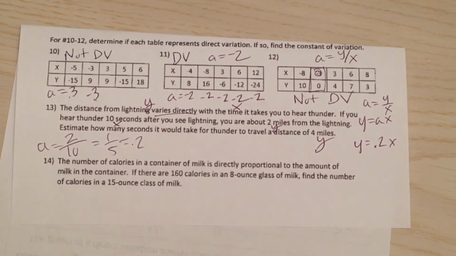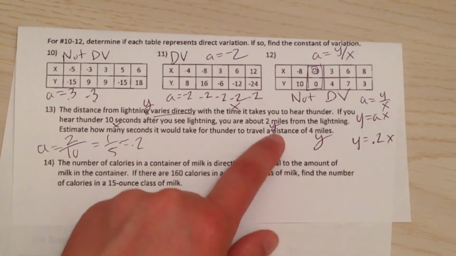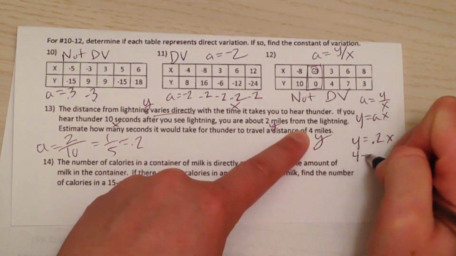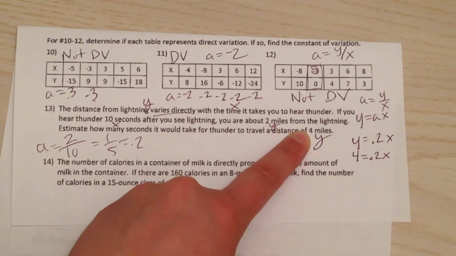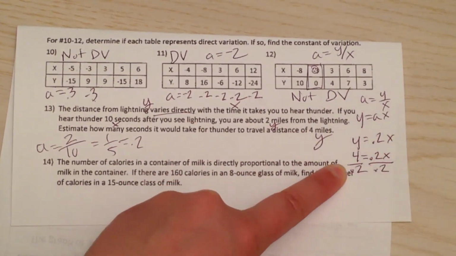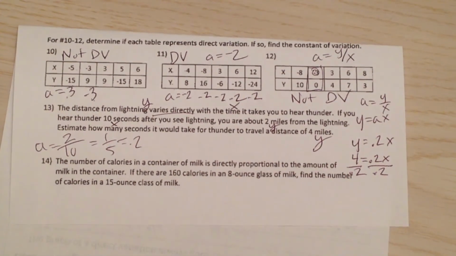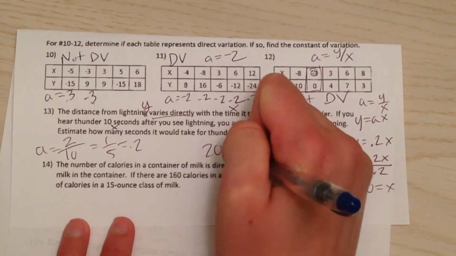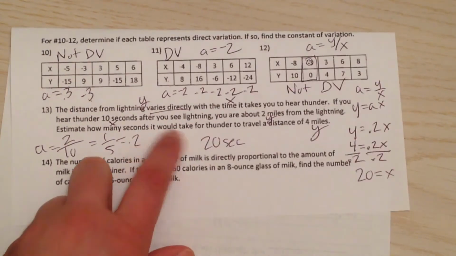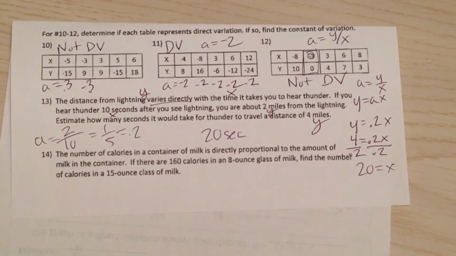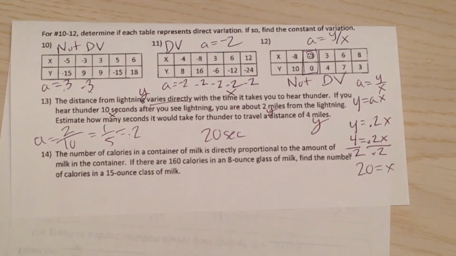Now we need to finish solving this problem. So I was given a new y value of 4 miles. So I'm going to plug in that 4 right here for the y and say 0.2x. And all I have to do is solve it for x. So divide by the 0.2. So 4 divided by 0.2 is 20. So you would have to have 20 seconds right there. 20 seconds for it to take thunder to travel a distance of 4 miles. I don't know if that's true or not. That's just a problem on the paper.